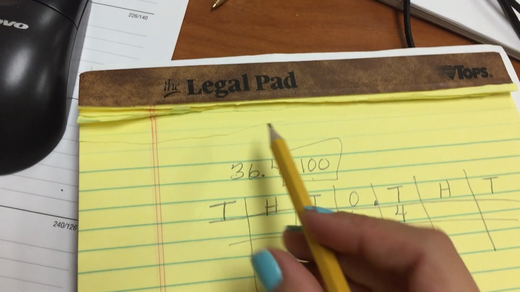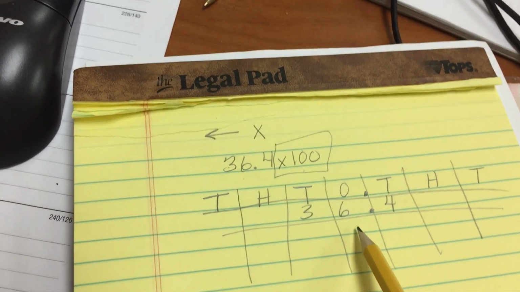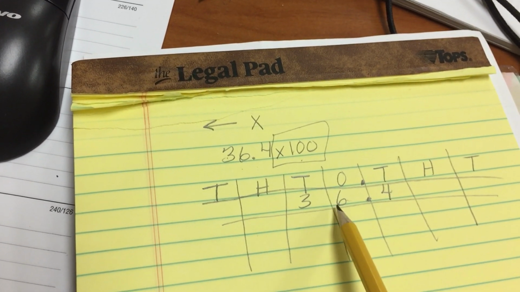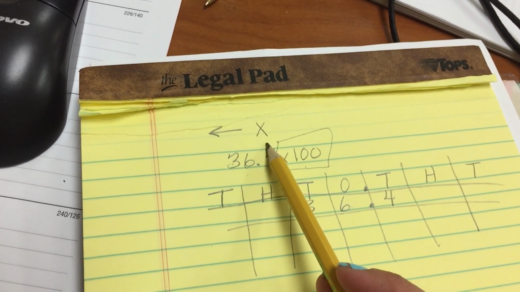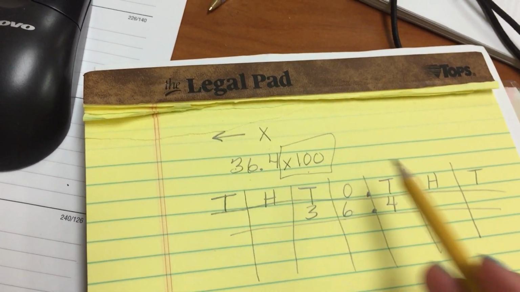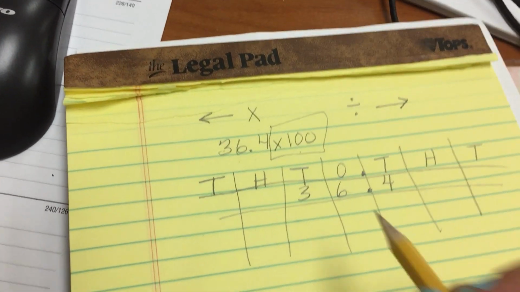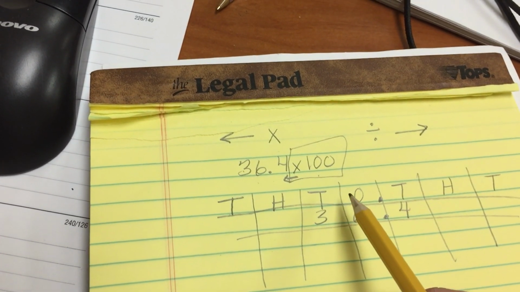They learned in class that multiplication means you're going to go to the left, because as you go across the place value chart, your numbers are increasing from ones to tens to hundreds to thousands. So multiplying, making your number bigger, will make you shift to the left. And if the sign is division, you will shift to the right. So in this problem, we know we're going to the left. We just need to see how many times.